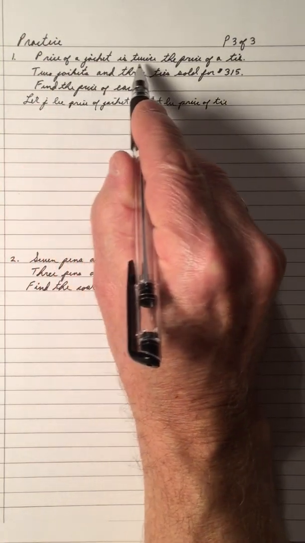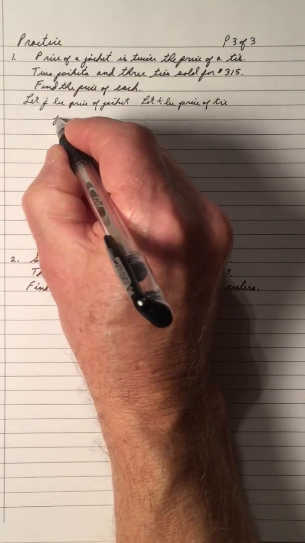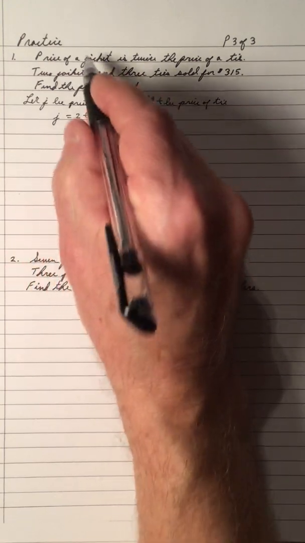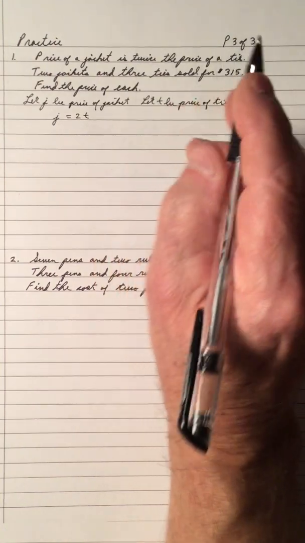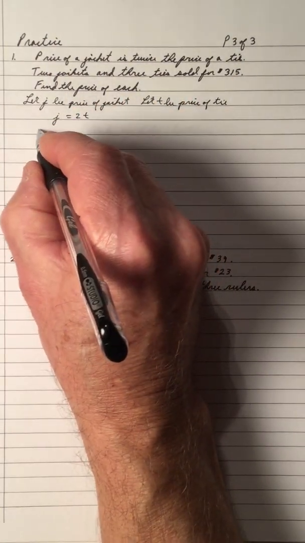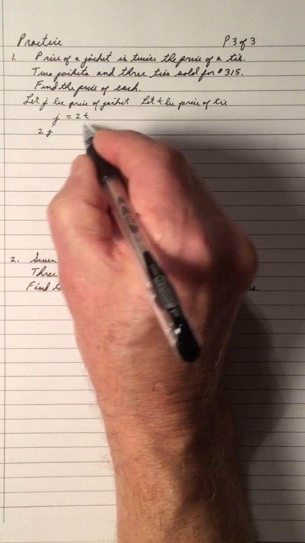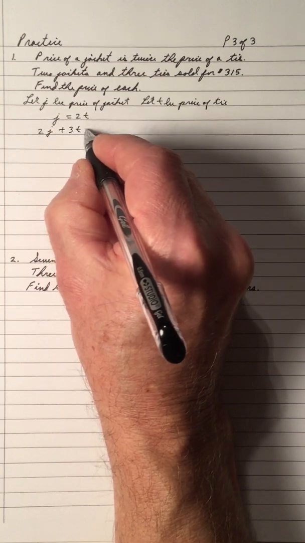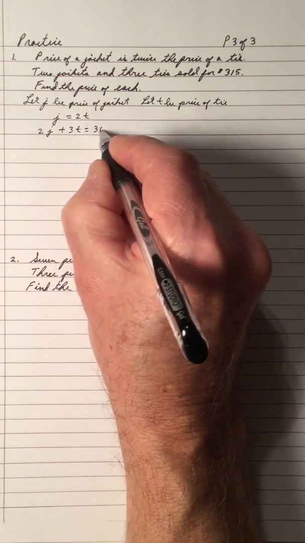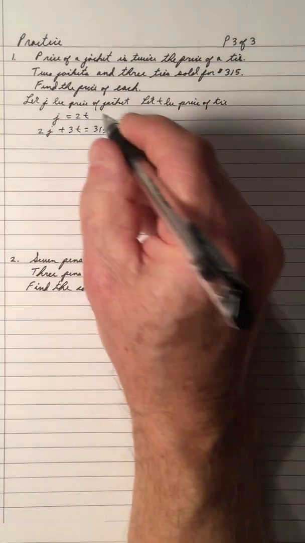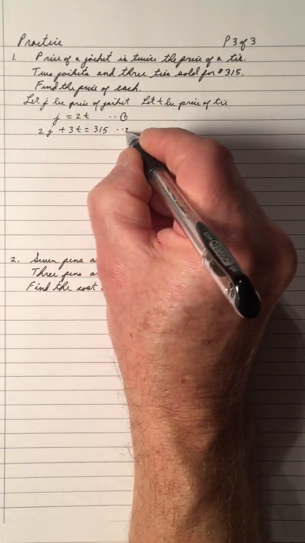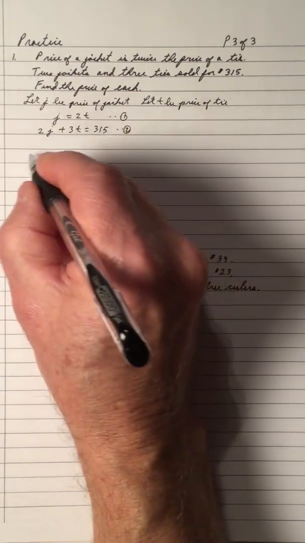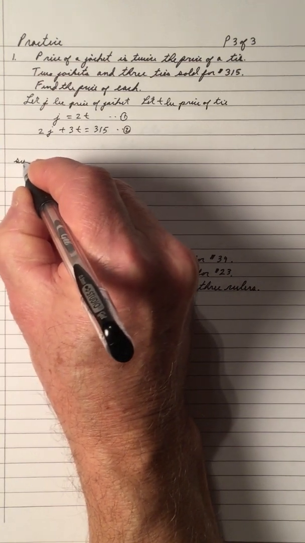The price of a jacket is twice the price of a tie. So the price of a jacket, J, is twice the price of a tie. So J equals 2T. 2 jackets, so that's 2 times J, because J is the price, plus 3 ties. So 3 ties times the price is going to be $315. So I have 2 equations, 1 and 2. Notice this time, this equation is solved for a variable with 1 coefficient. So to make it easy, I'm going to use the substitution method.